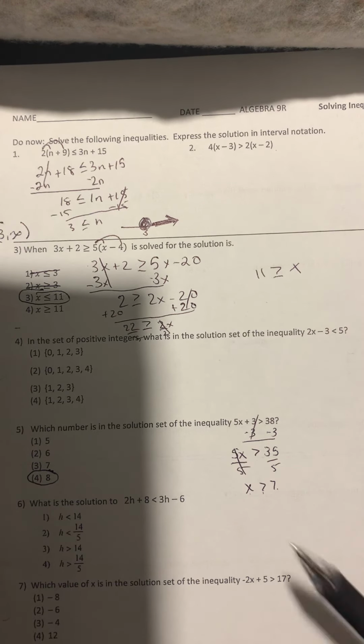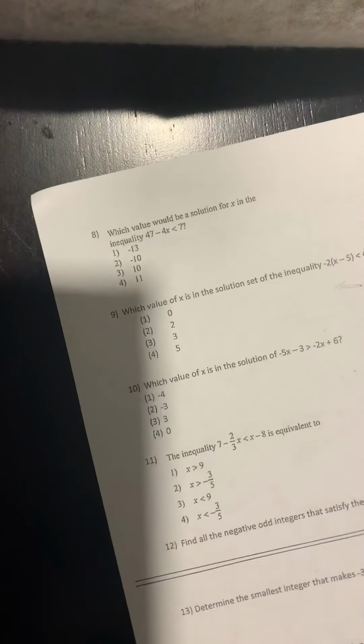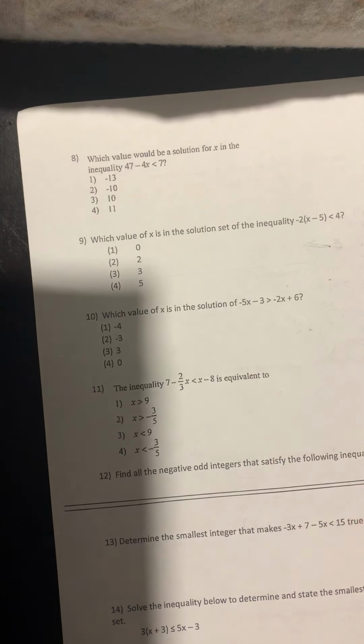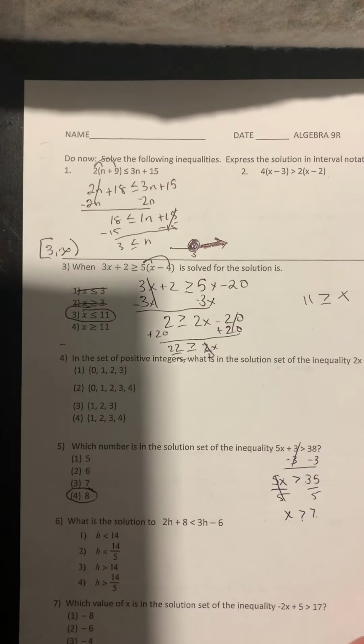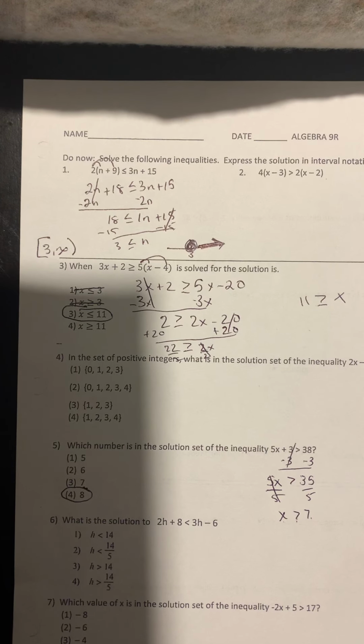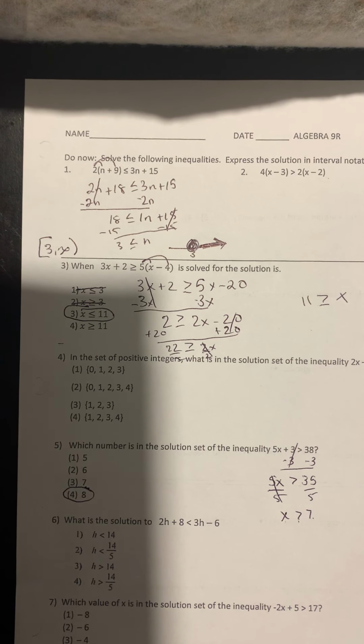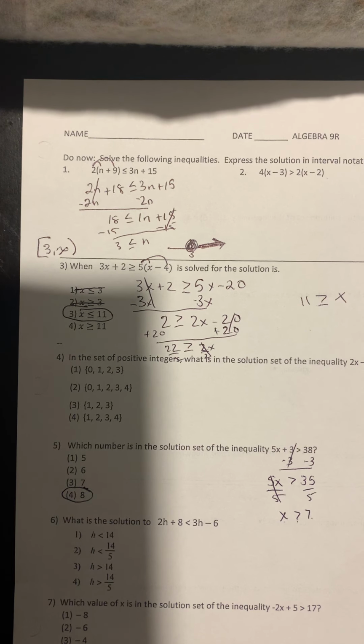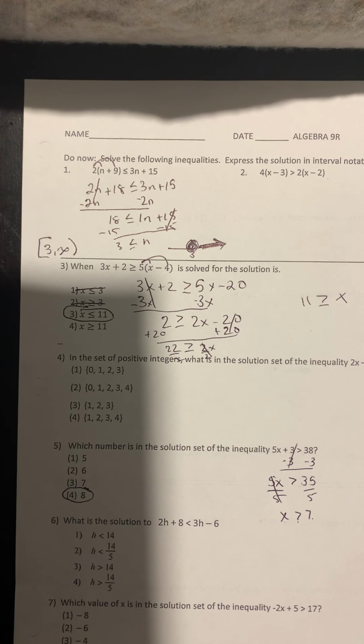Finish the worksheet. All right, the answers will be posted shortly if they haven't been posted already. So you have 14 questions. We did 3 of them, so you have 11 to go. On Thursday, we're gonna do review. It's gonna be about, I don't know, between 10 or 15 multiple choice questions that have stuff that we've worked on this year. And then Friday, we're gonna take a test, whether you're in class or virtual.